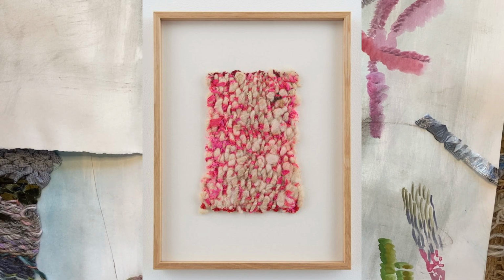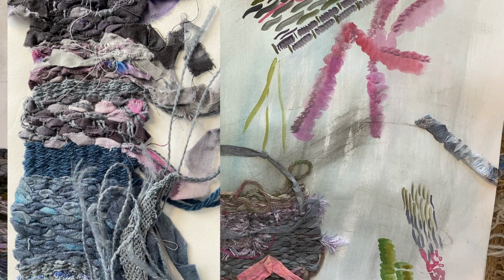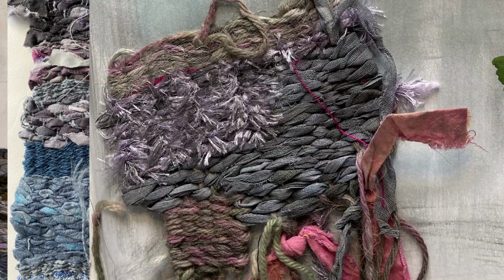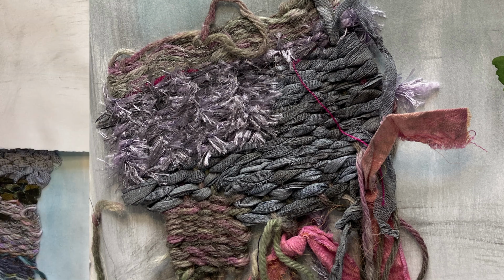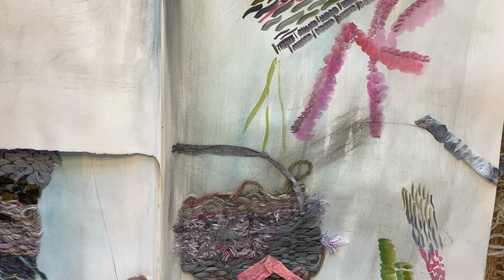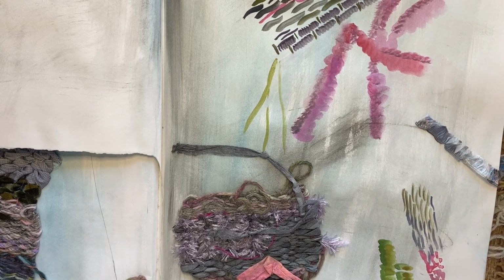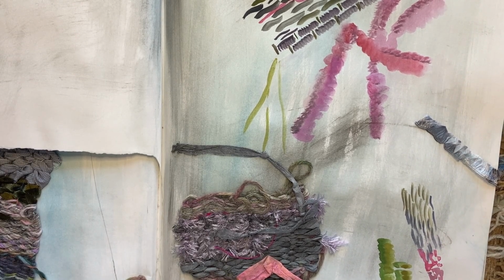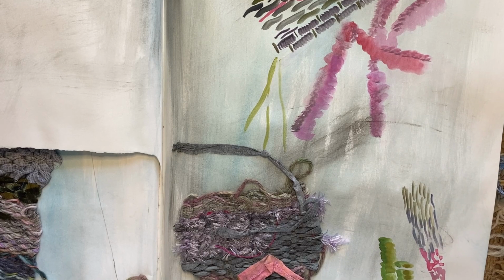But what I really want to stress is that you can incorporate your own narrative and your own interests into your weaving. It doesn't have to be just for some kind of practical use, although it could be. It can be very meaningful. It's obviously entirely up to you how you do your work.